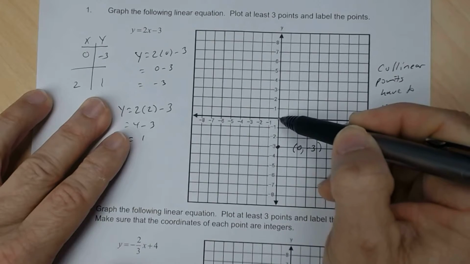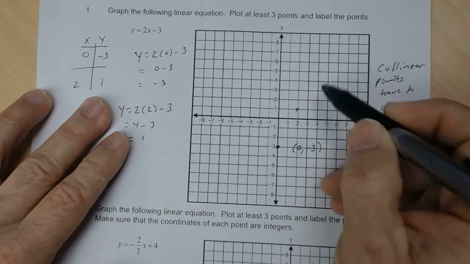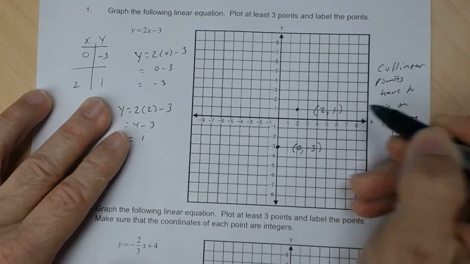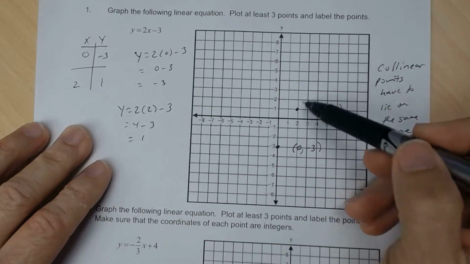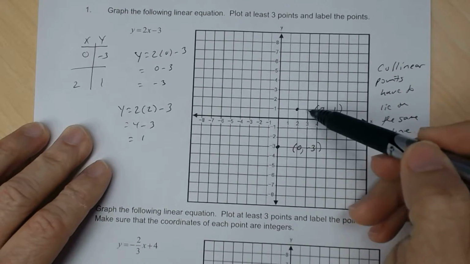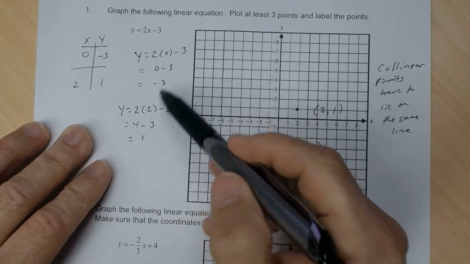So there's the point 2 to the right, 1 up. So there's the point 2, 1. So I'm going to label it. You're going to say 2, 1. All right. Now remember, to graph a line, you just need 2 points. But I could have made a mistake with one of these points. I could have made a mistake with the computation.